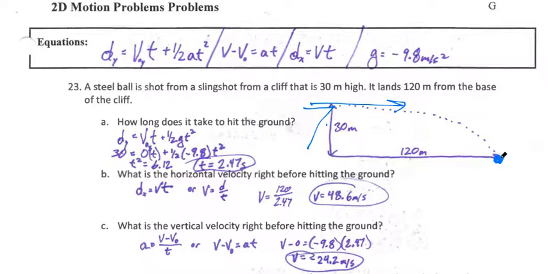Doesn't matter that it's up and down versus left to right. Because think about it. If I've got one object, that object can't land at a different time vertically and a different time horizontally. It's one object. How can it possibly have two different times? So this time is going to help us out with anything in the y direction and anything in the x direction if I'm asked for it.